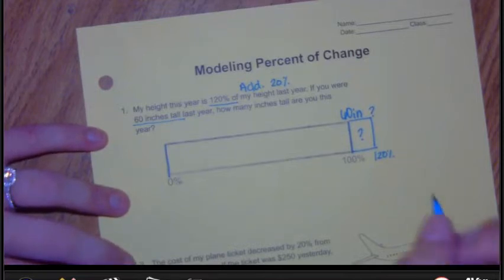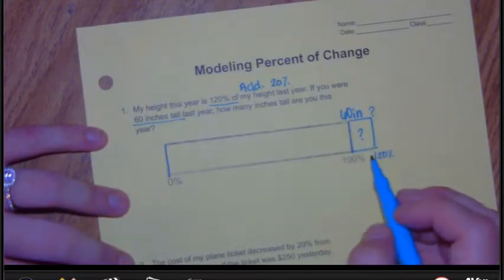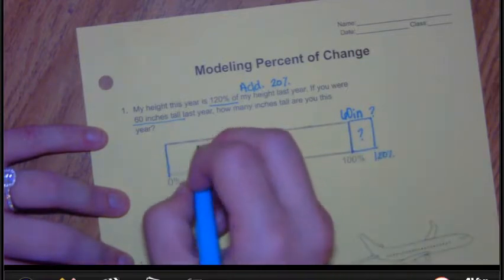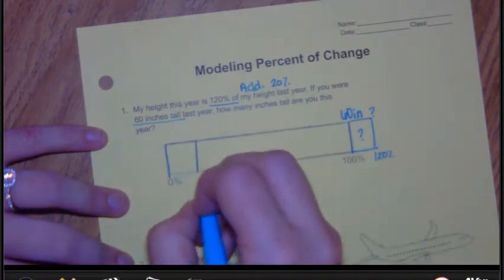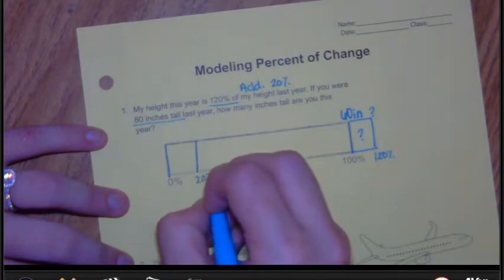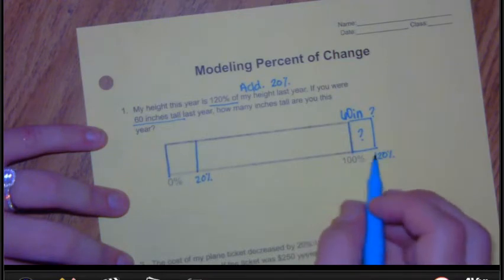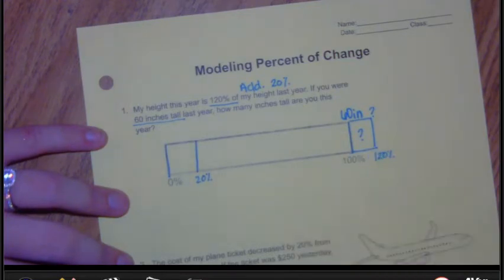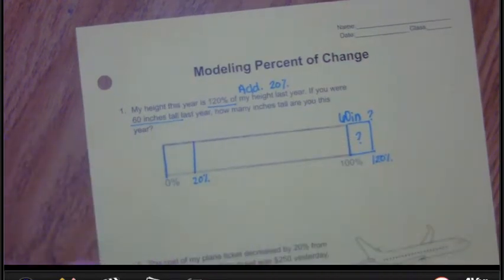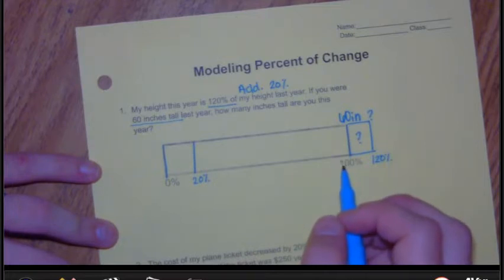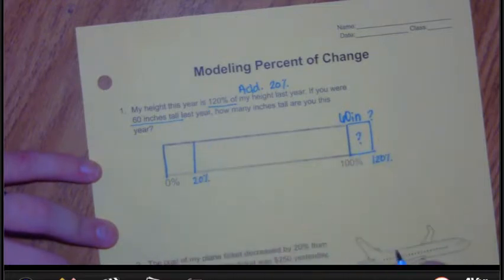Okay. In order to find this, if you watch the Google Slides, it's going to take this little box of 20% and plop it over here. And it's going to show that this right here is the same thing. 20% of my original height is equal to an additional 20%, assuming that I grow at the exact same rate all throughout the year. Okay, meaning I want to know if 100% is 60, well, what's 20% of 60?